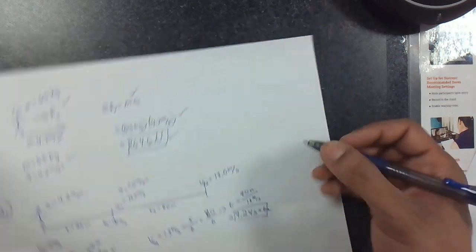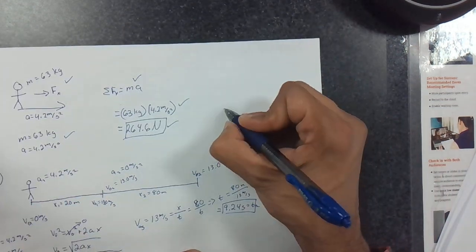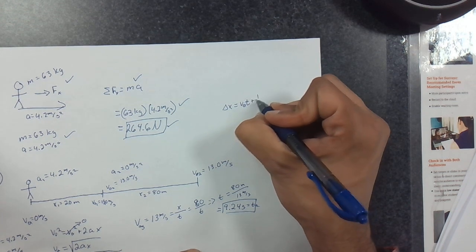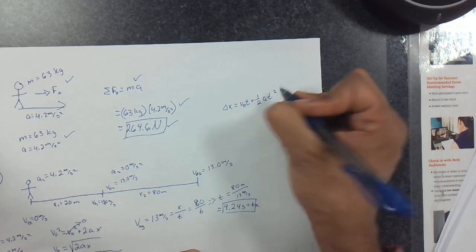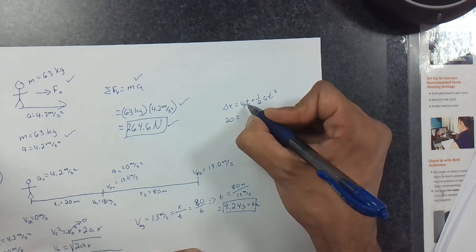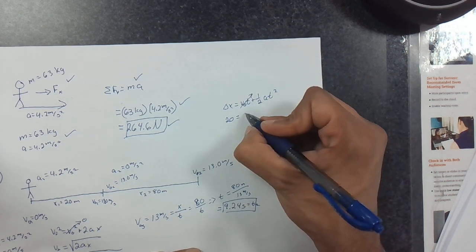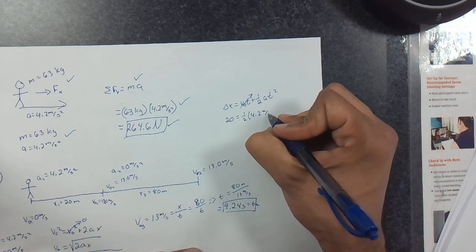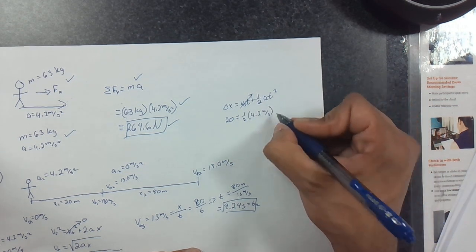All right, so let's do t1. We can use delta x equals v naught t plus 1/2 at squared. We have 20 meters equal to, our initial velocity was 0, 1/2 times 4.2 meters per second squared times t squared.